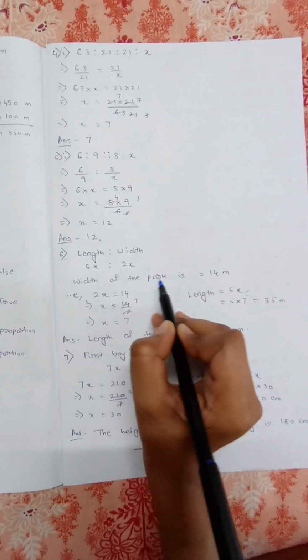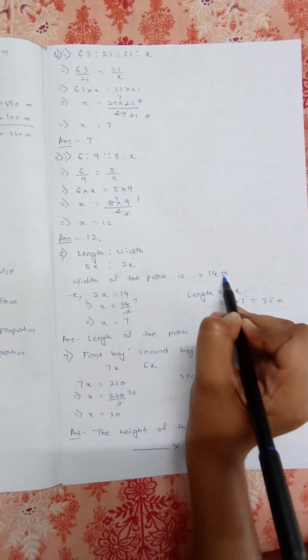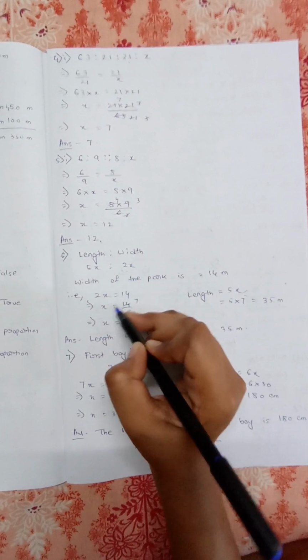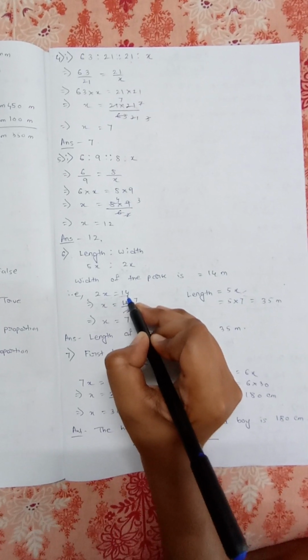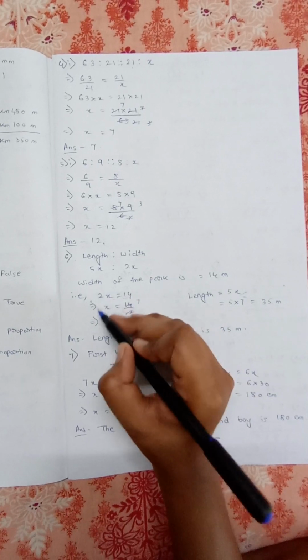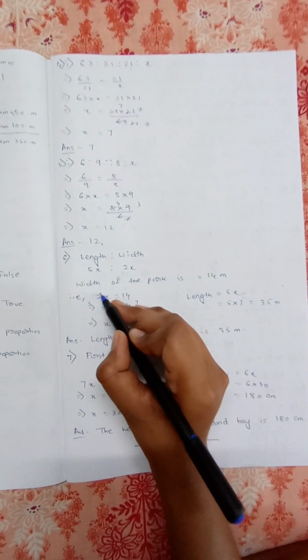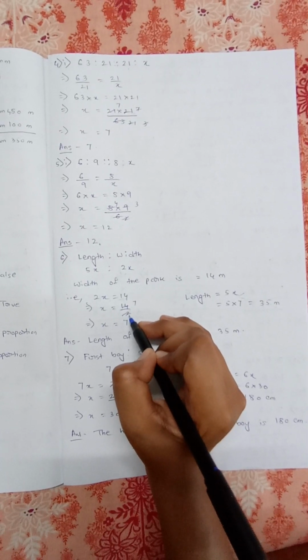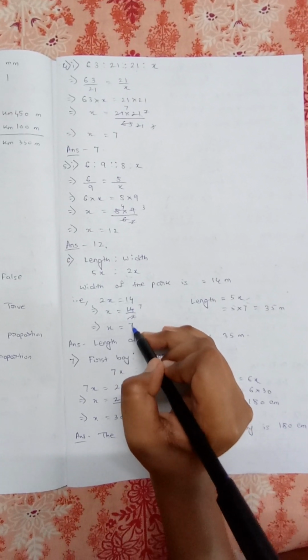And we know the width of the park is 14 meters, and width is 2x. That means 2x is equal to 14. Then from here you have to find the value of x. Here it is 2 multiplied, so when it goes to this side, it will get divided. And the answer will be 7.